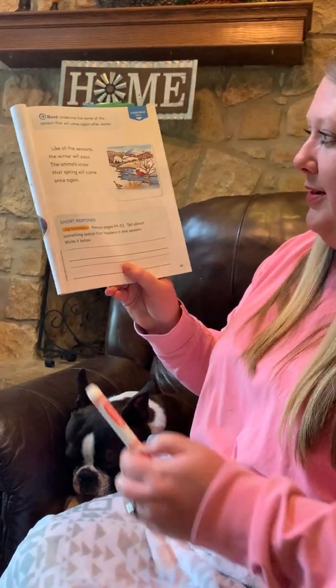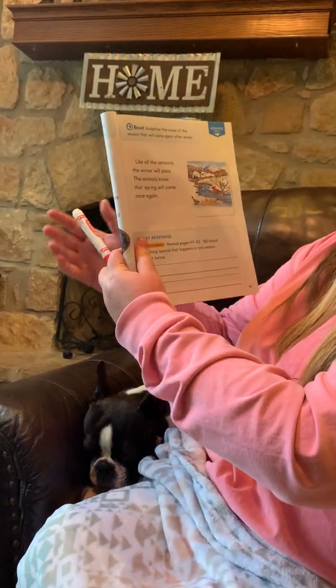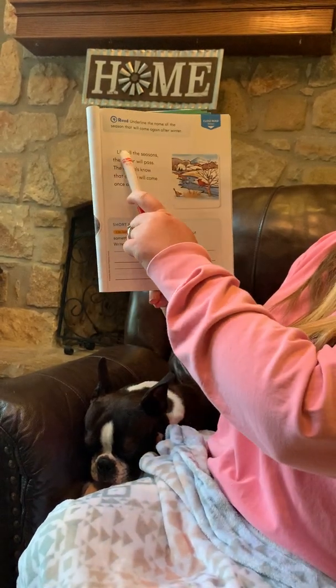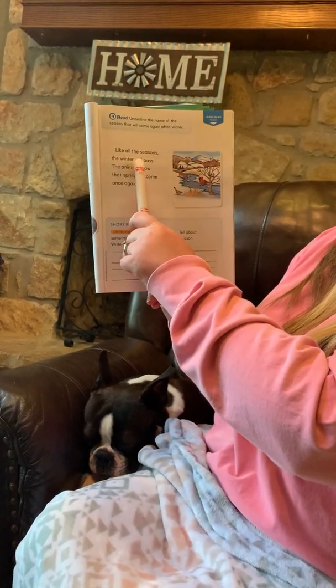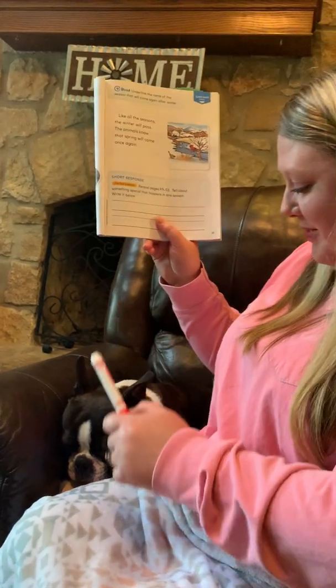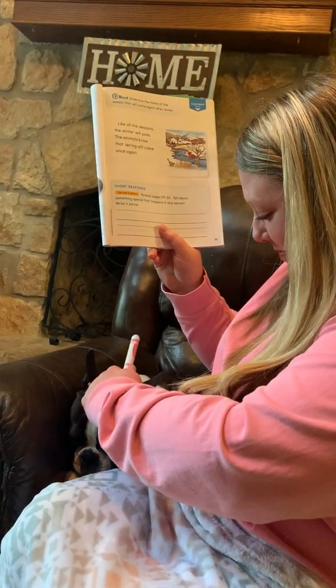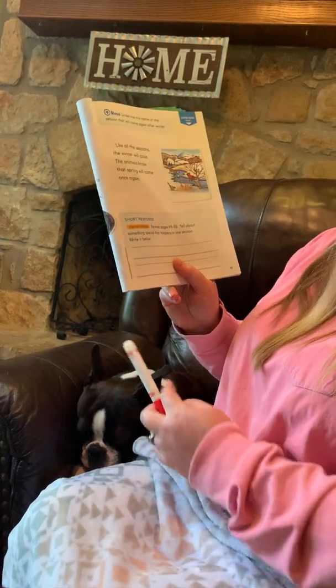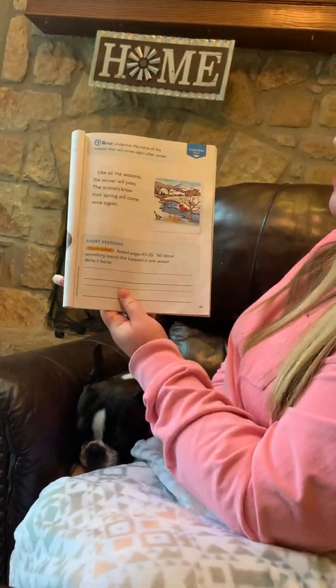He is snoring. It says, like all the seasons, the winter will pass. The animals, Bear, I had to wake you up. He is tired. I'm going to try it one more time.